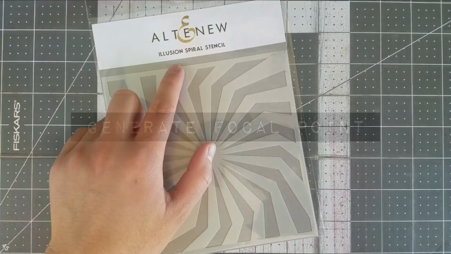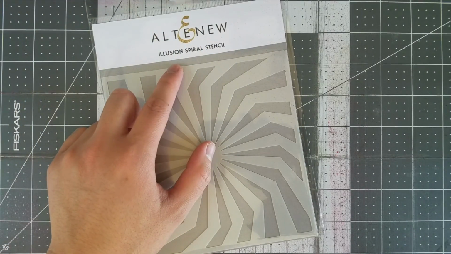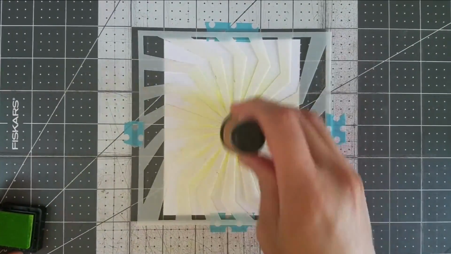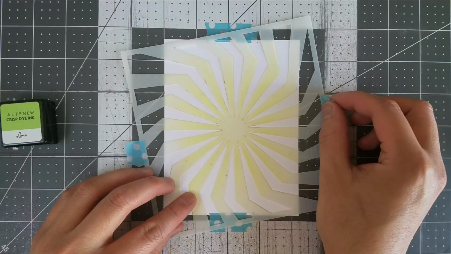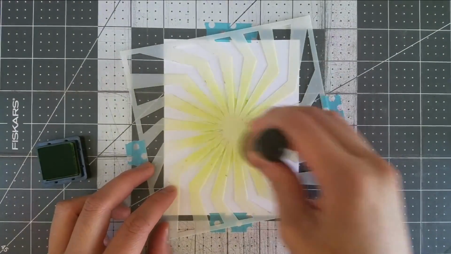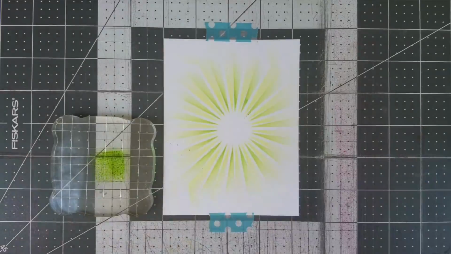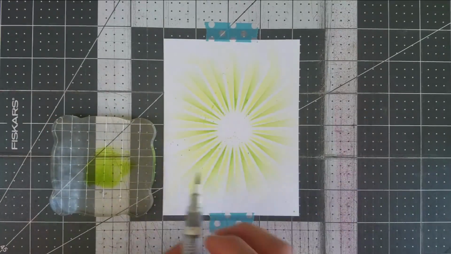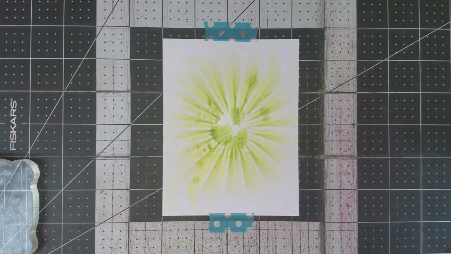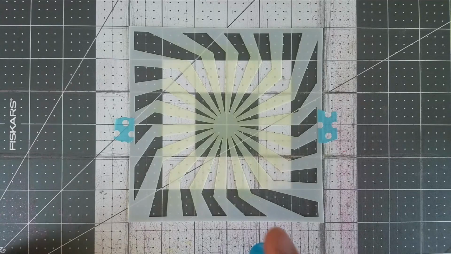Using Altenew Illusion Spiral was an obvious choice in creating a focal point since the rays radiate out from the center of the stencil. Side note, since this stencil is regular, I'm going to make it irregular by stamping in layering inks, rotating the stencil, and also blending the rays out at different distances from the center. I added some ink splatters on this as well to break up the uniformity of the pattern. The stamp set I used for this card is Altenew Way Too Sweet.